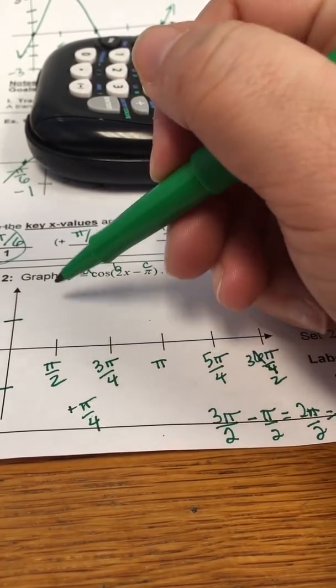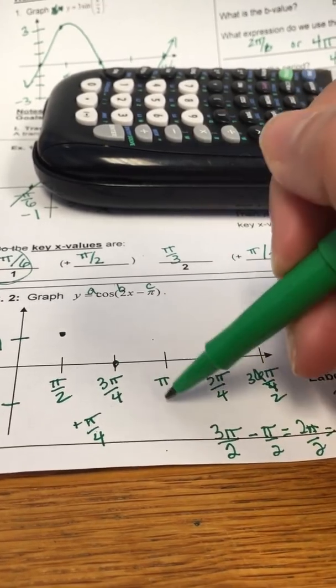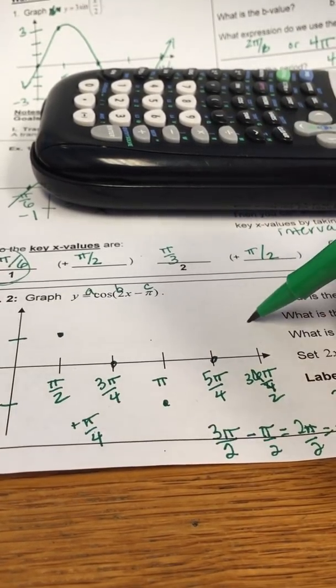So cosine, to make the curve, cosine starts up, 0, down, 0, up.